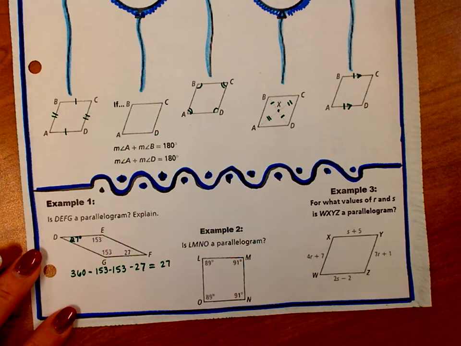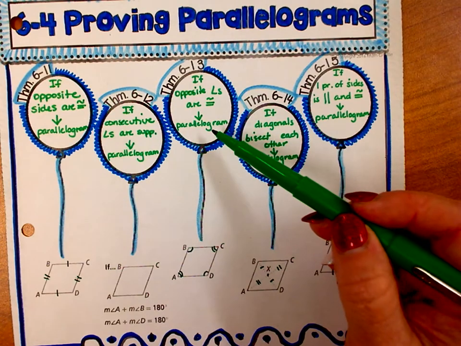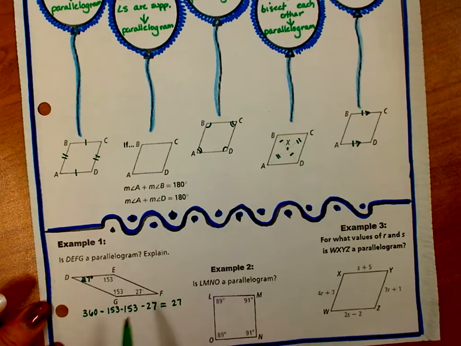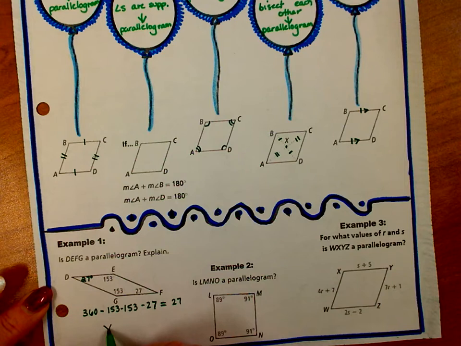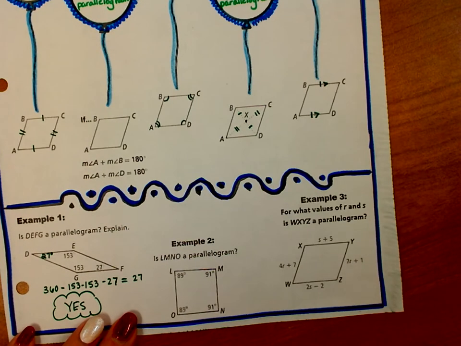Now, using Theorem 6.13, that says opposite angles are congruent, we have 27 and 27, 153 and 153, so we would have to say yes. This is indeed a parallelogram. All right, now example 2.